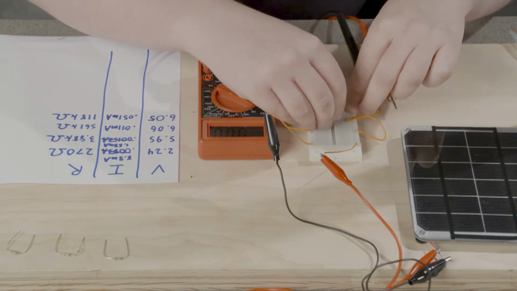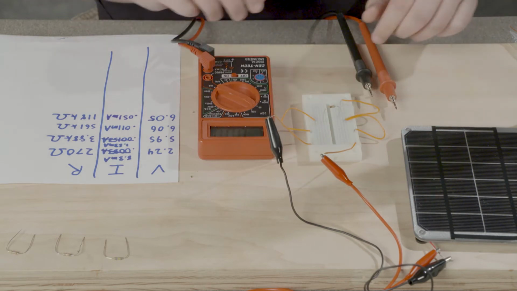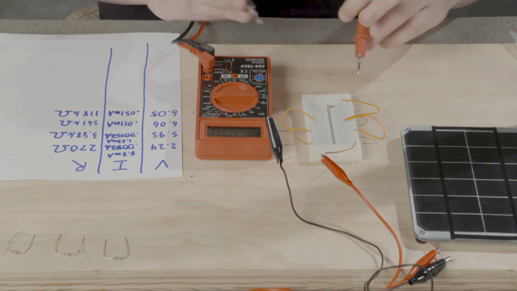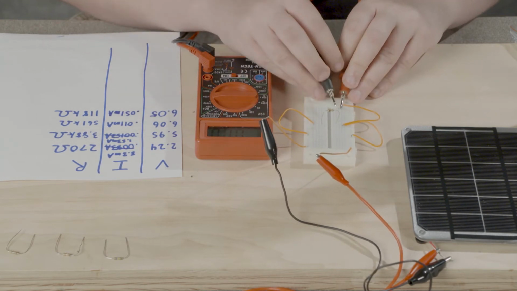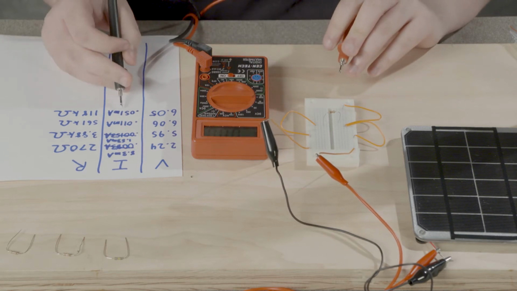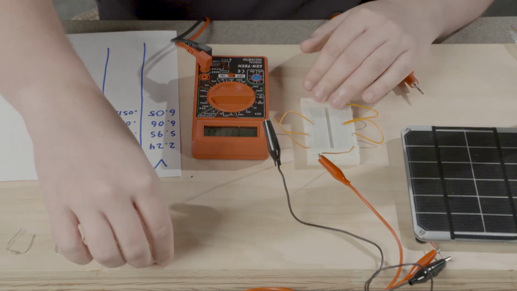All right. Now let's find the current. Let's change it to 20 milliamps. 0.05. Yep, that's exactly what we got. Awesome. Now let's try one more.